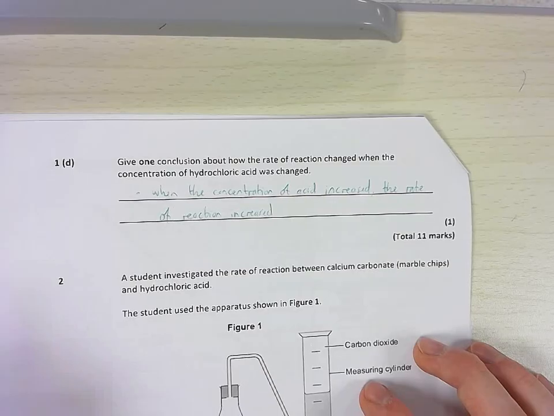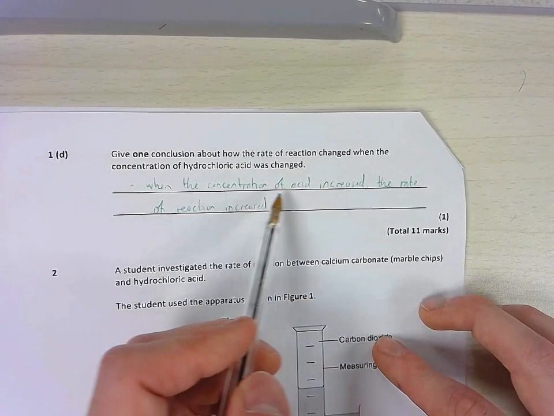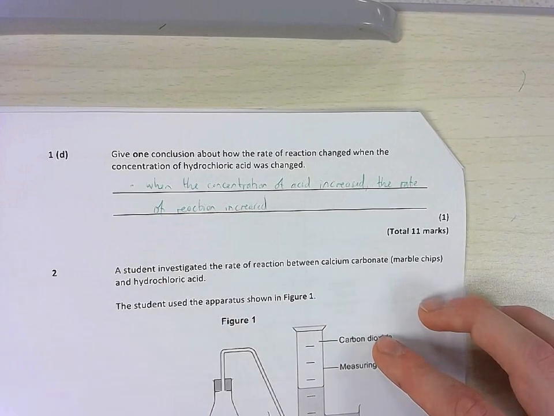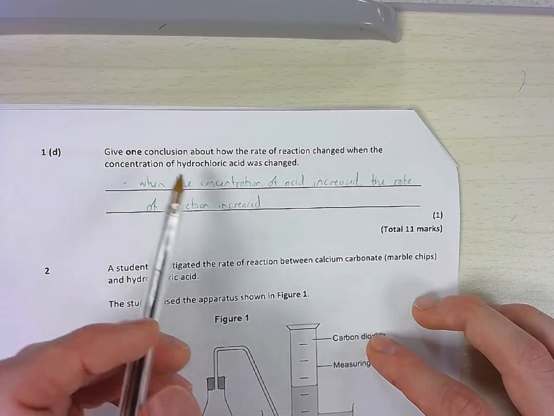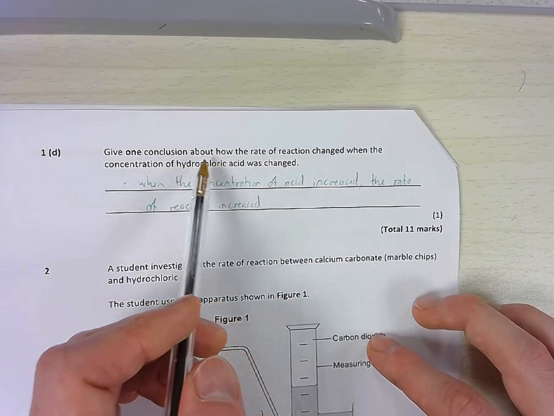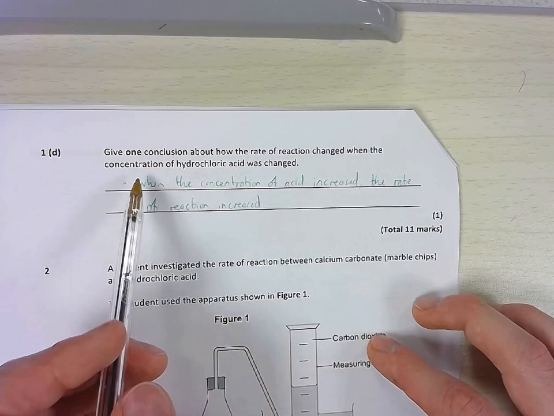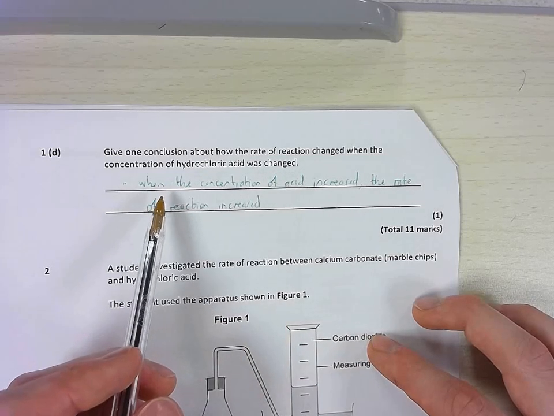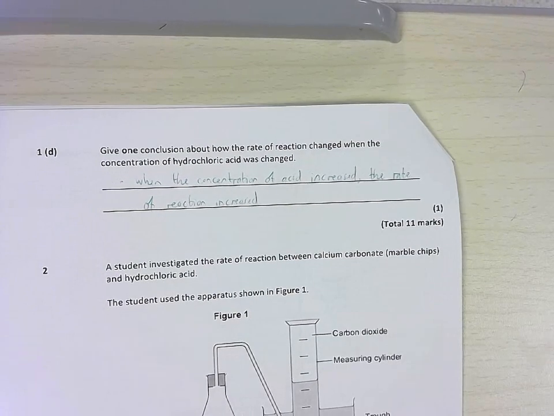Now, to get the mark, and this is really important, you need to say both of these things: that when the concentration was increased, then the rate of reaction was increased. If you just wrote the rate of reaction increased, you would not get the mark, because the question isn't asking you about what happens when the concentration increased. It just says what happens when it's changed. So you need to actually say what the full relationship is. So when the concentration increased, the rate of reaction increased.